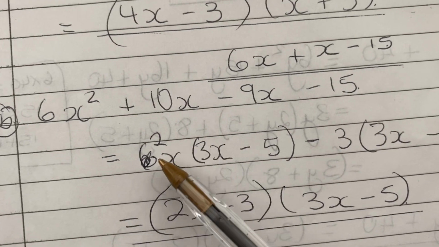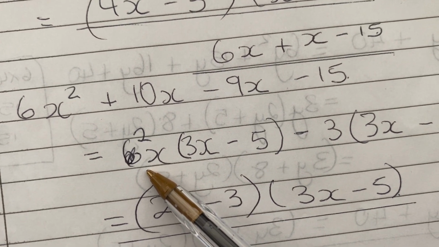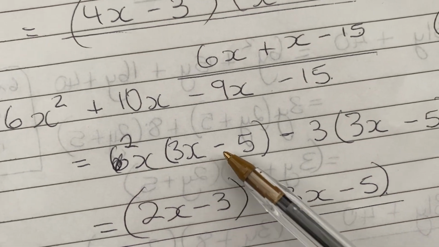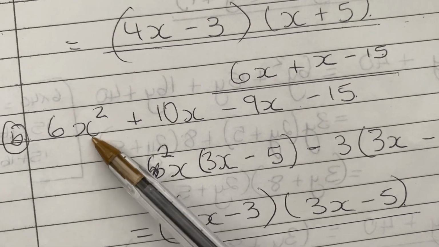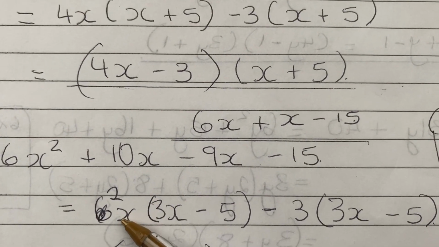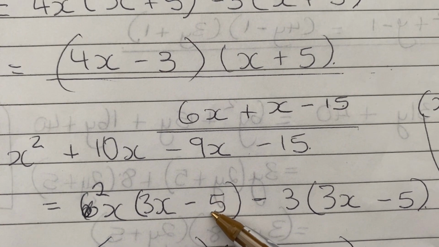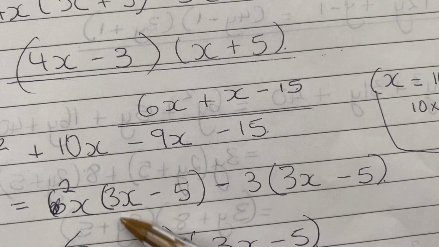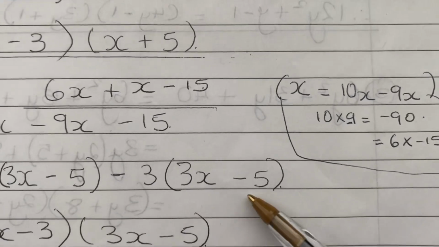The first 2 terms, okay, 6x, 2x out, then I have 3x minus 5. So that 2x times 3x will give me 6x squared. And then 2x times minus 5 will give me minus 10x. So now I know what is in the bracket, 3x minus 5. So I create another bracket, 3x minus 5.